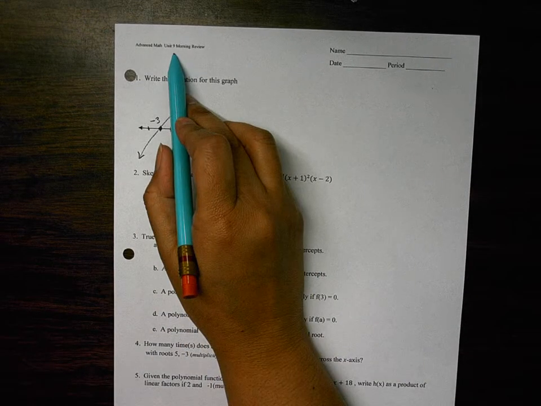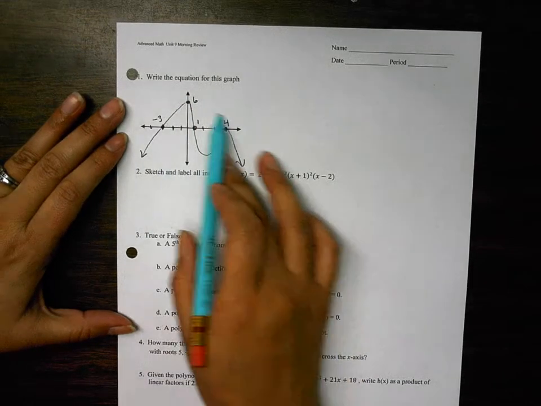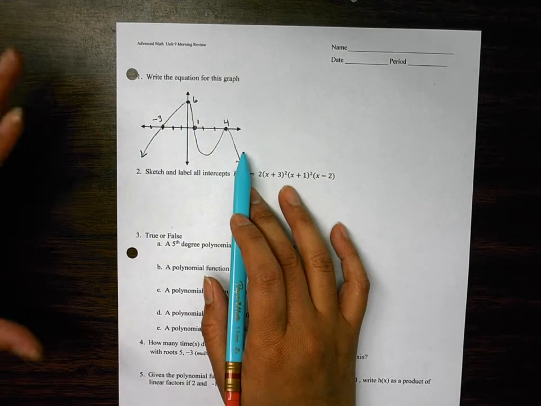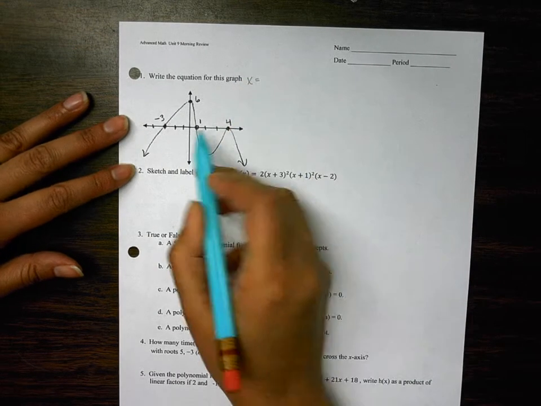This is Advanced Math Unit 9 Morning Review. Write the equation for this graph. First thing you should do is label your intercepts, your x and your y. What are your x-intercepts?